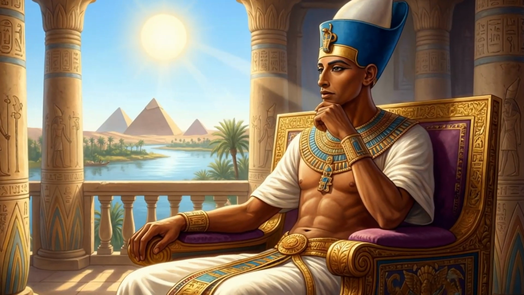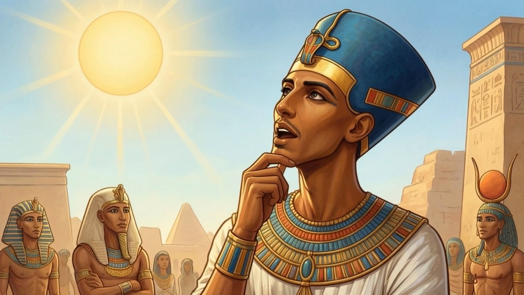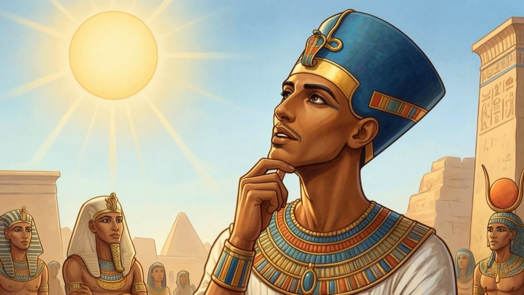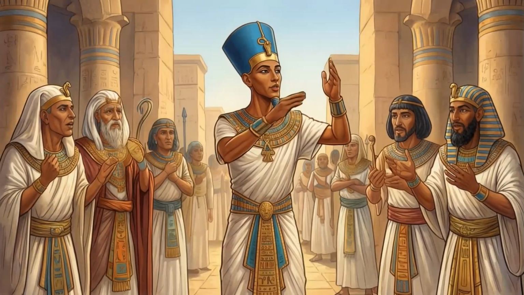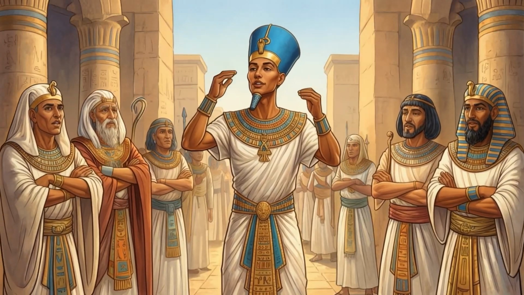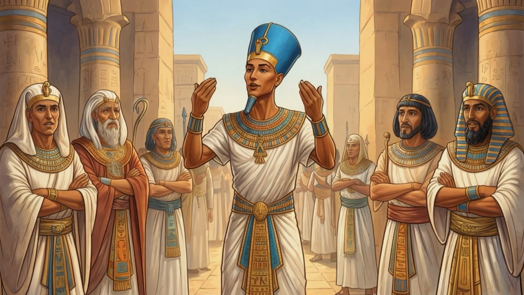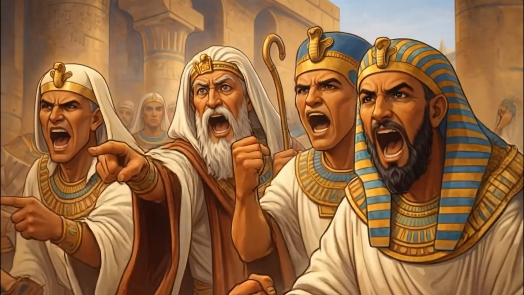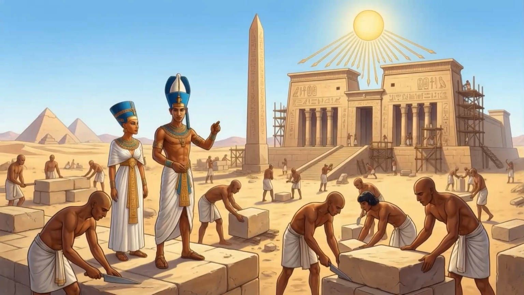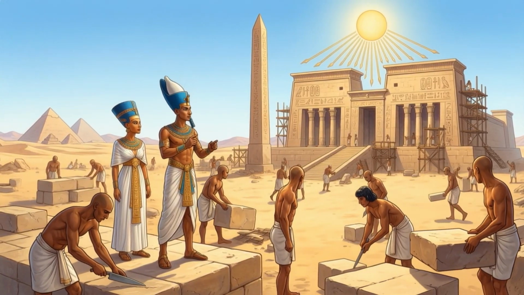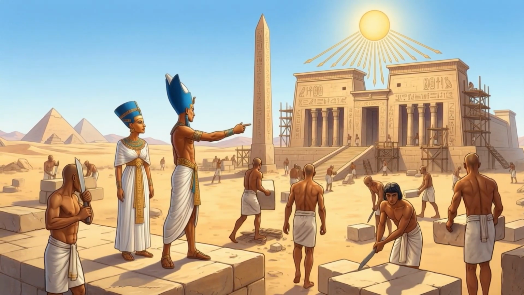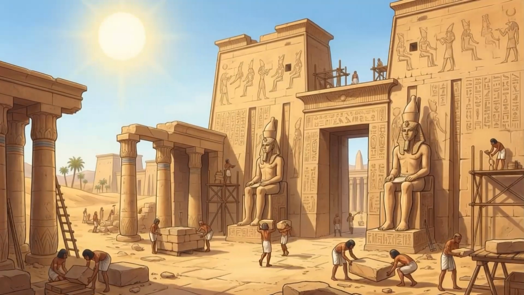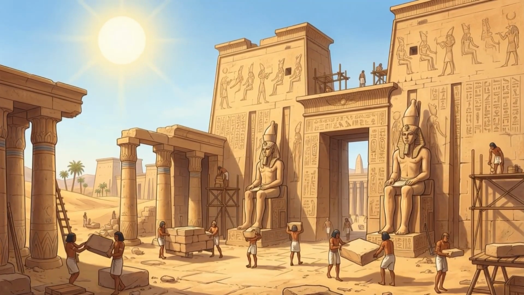But within the king's mind, something shifted. Akhenaten began to question the old gods, slowly at first, then boldly. He spoke of a single force behind all life, the Aten, the living sun. The priests resisted. Instead of retreating, Akhenaten moved forward. He closed temples, redirected worship, and built a new capital devoted entirely to the Aten.